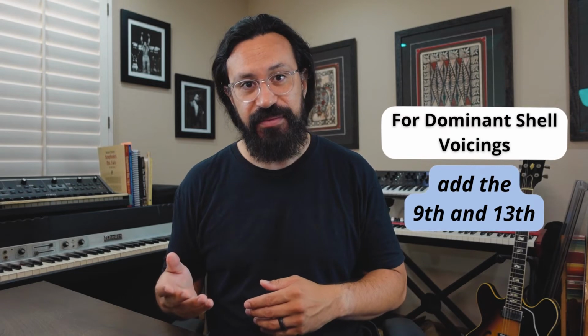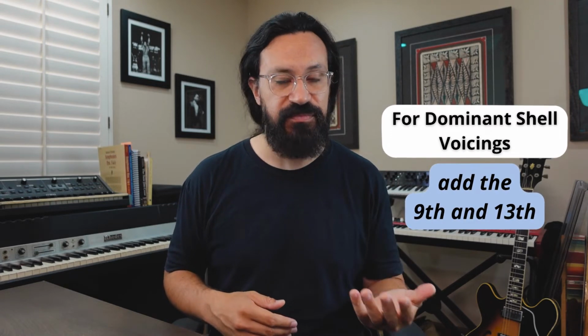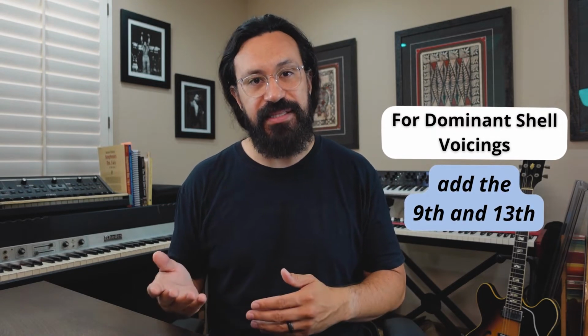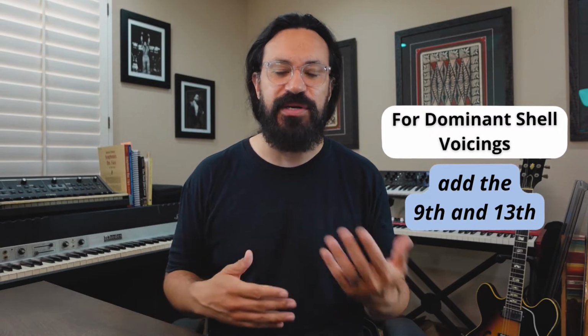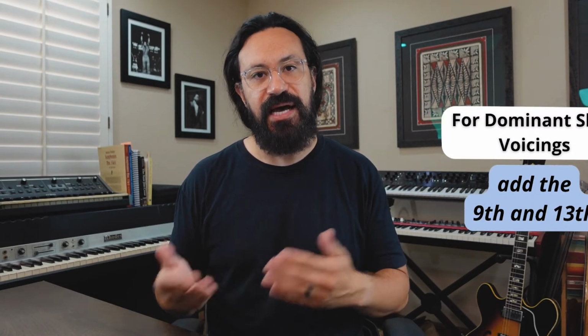Now, for the dominant chord, I like to add the ninth and the 13th. So the ninth, again, it's because it's available. And then the 13th is another color tone that just sounds a lot more interesting in a dominant chord.